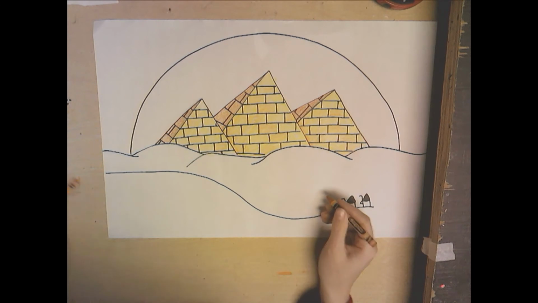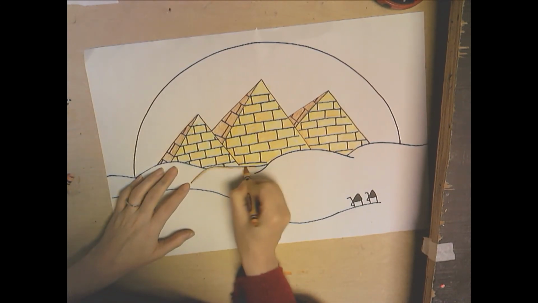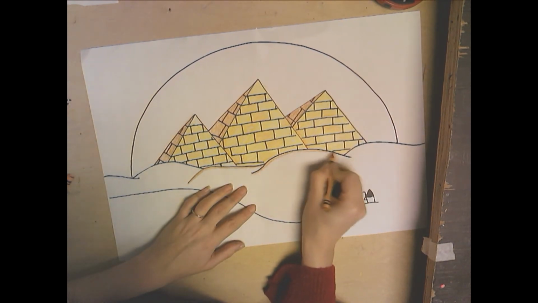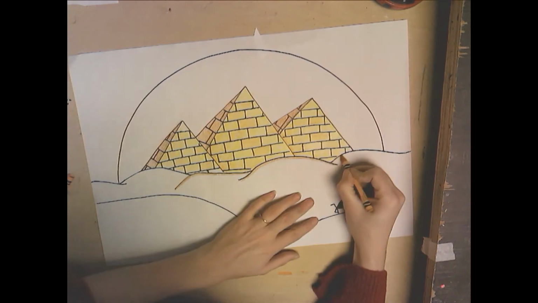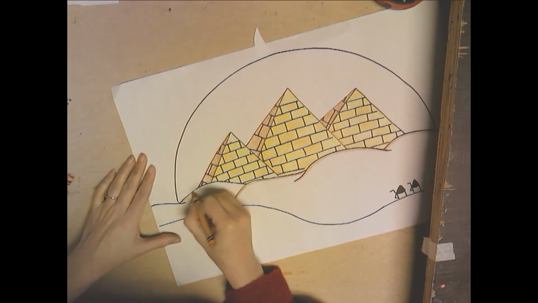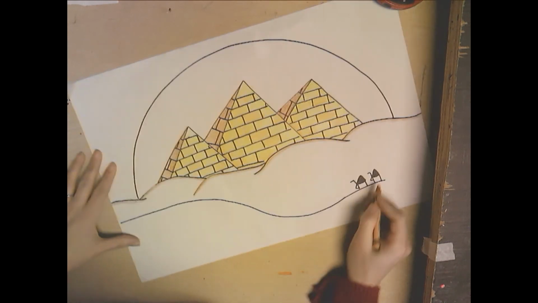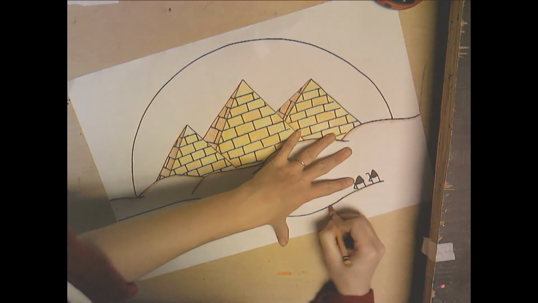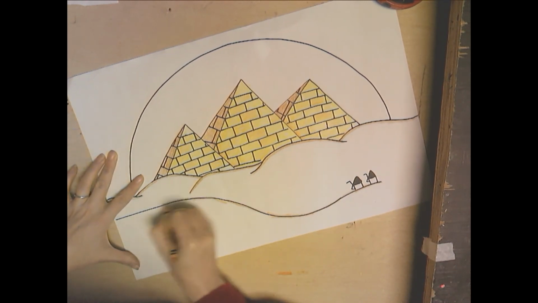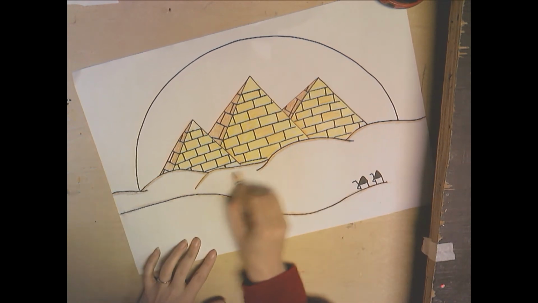Okay, now for the sand, I am going to pick a sandy color of crayon, and I'm going to go around my Sharpie marks first, and I'm going to press hard with my crayon. So it shows up a little darker against the black line, and even down here, the sand line that the camels are on, I'm going to go over that. And then I'm going to press a little lighter to color that all in.